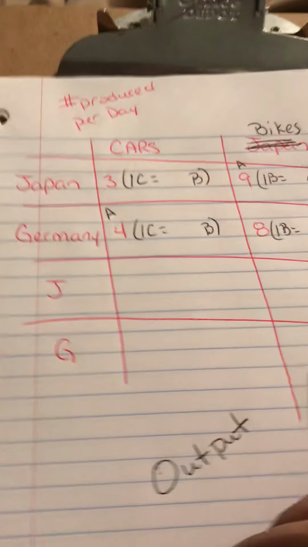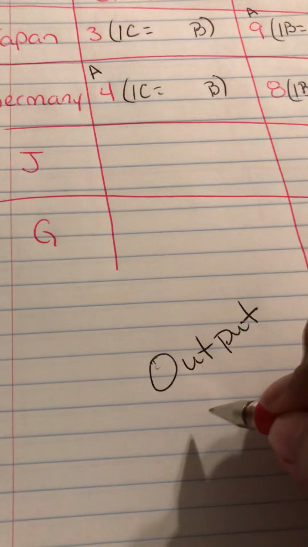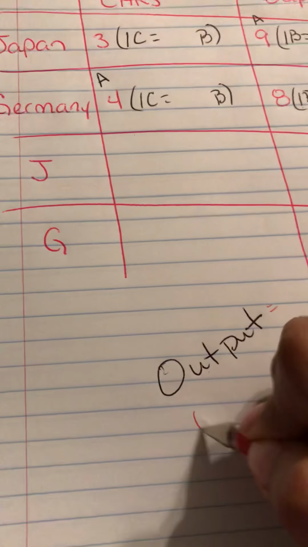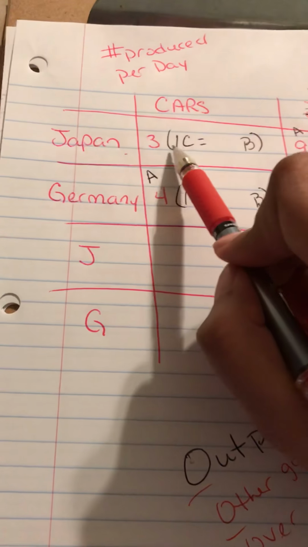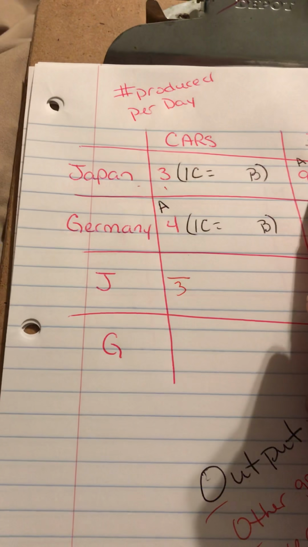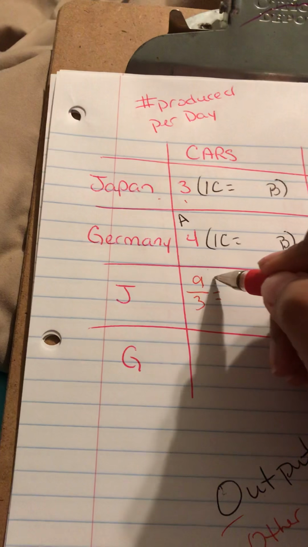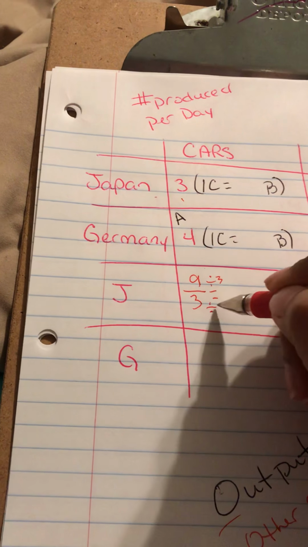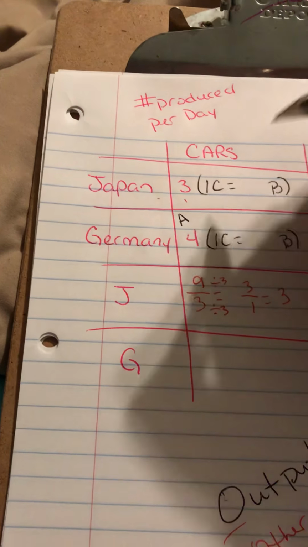So again, we said this is an output question. So remember that output equals other goes over. We're looking at Japan. Japan can make 3 cars or 9 bikes. So other goes over, and then we reduce. Divide by 3, which equals 3 over 1, which is equal to 3. And you can just plug in your number up top to the equation.